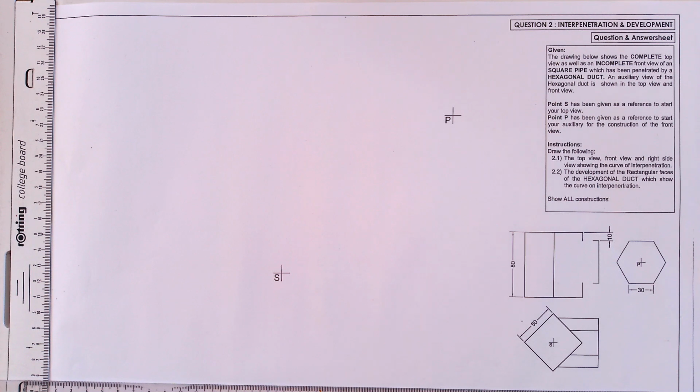You are welcome to obviously skip to the views that you want to, or the process, or part of the drawing that you feel you need to go to. But anyway, let's read it together and let's get cracking.